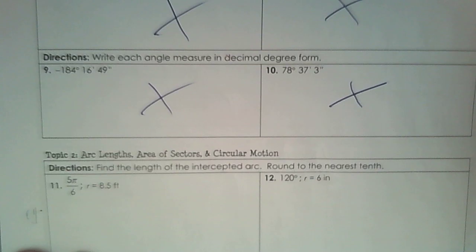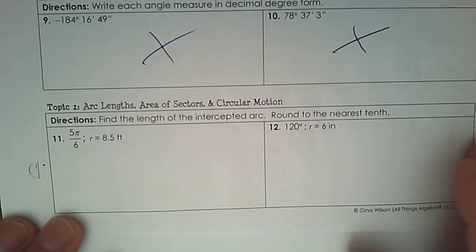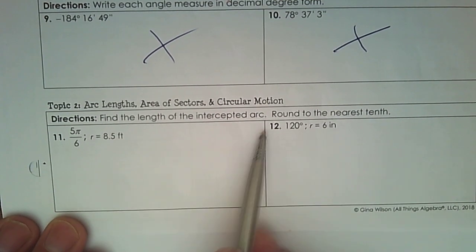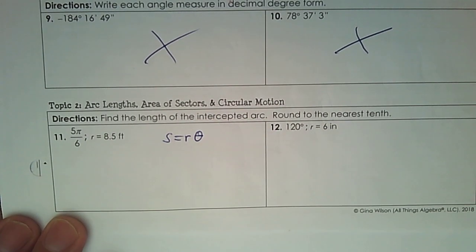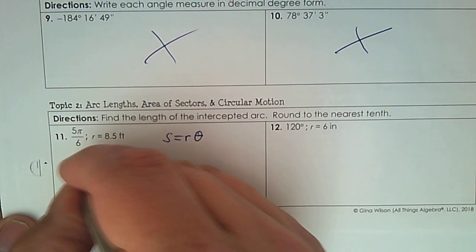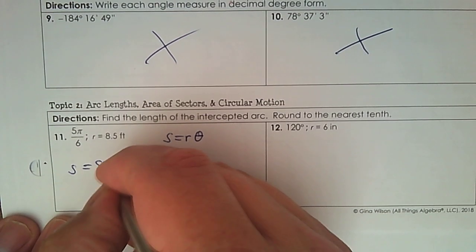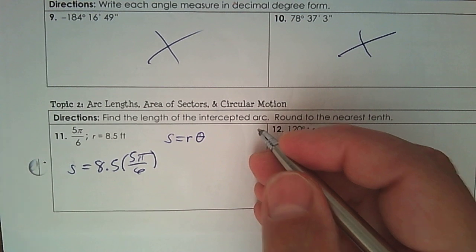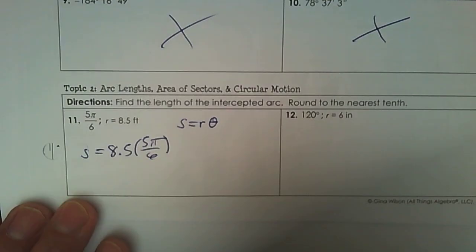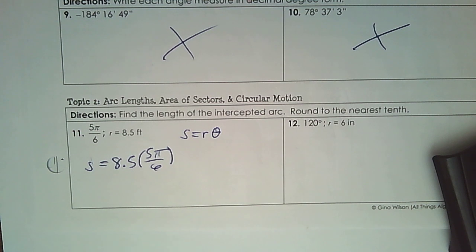The next one has to do with arc length. We are going to do that one. So find the length of the arc. So I need to know what's the formula for that, and it's the radius times the angle in radians. So if I want to find arc length, the radius is 8.5, the angle is 5 pi over 6. It's already in radians, so all I've got to do is type it in and go diamond enter. All right, so I'm going to do 8.5 times 5 pi over 6.